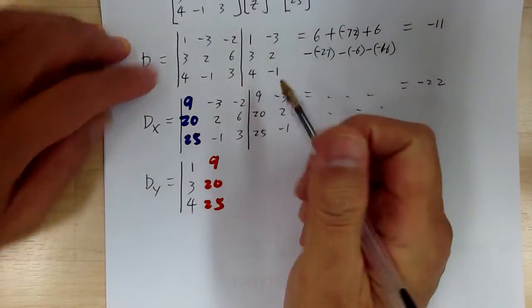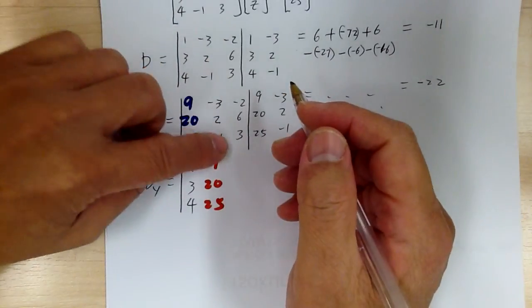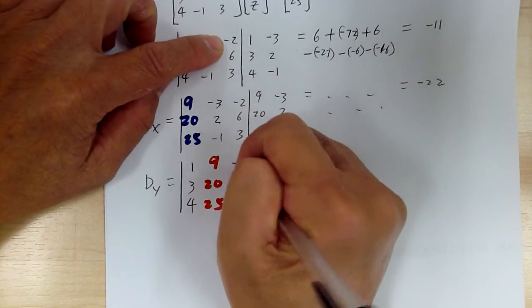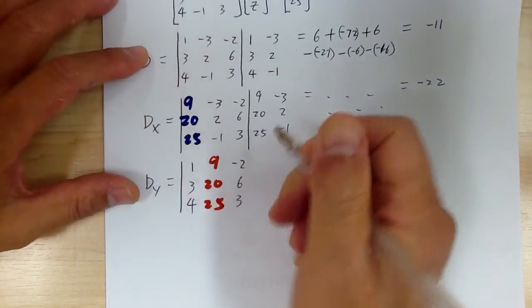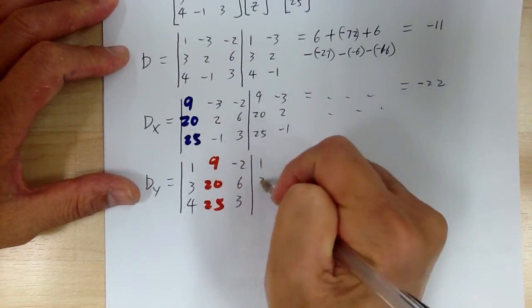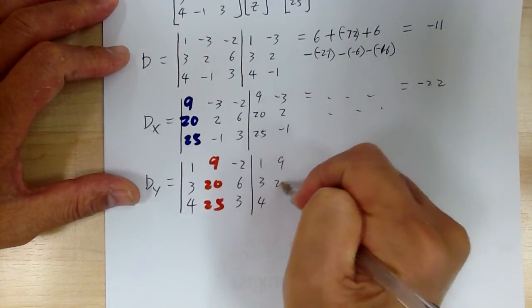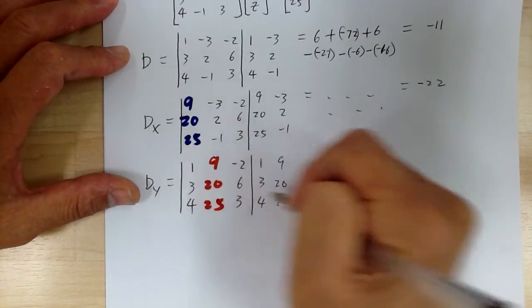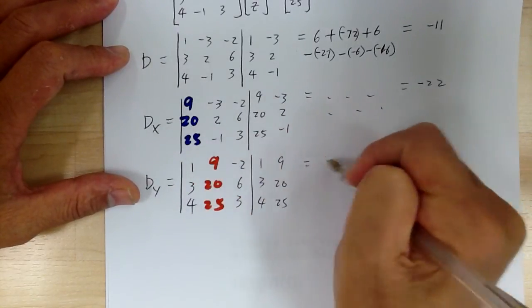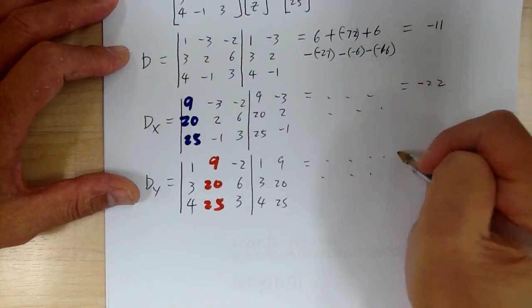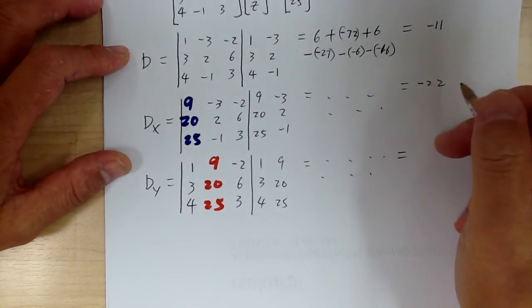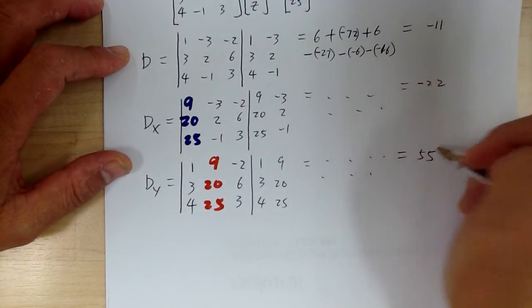Okay, so you can go back over here. Don't look at this one. Sometimes you might make a mistake, so go back to your original. Okay, so copy the first two columns. So you do the diagonals. Again, we did all that, right? So figure it out. So d of y, you get 55.